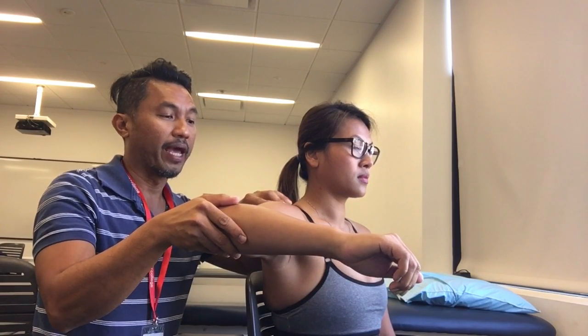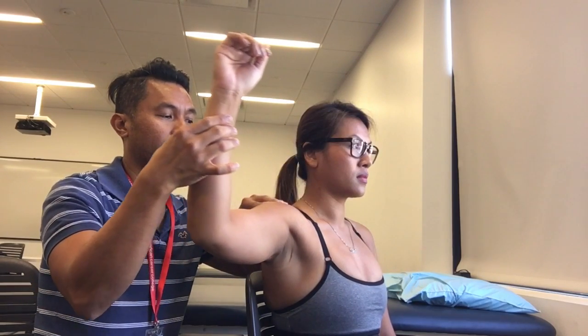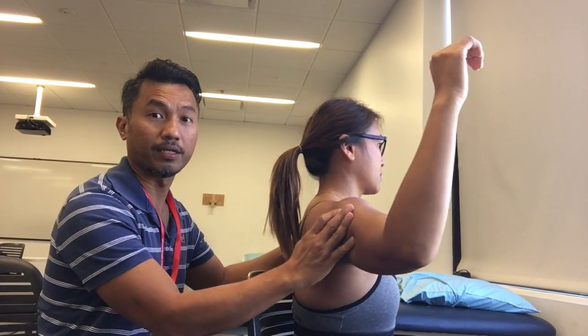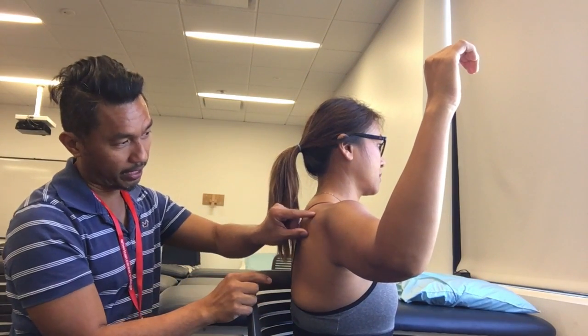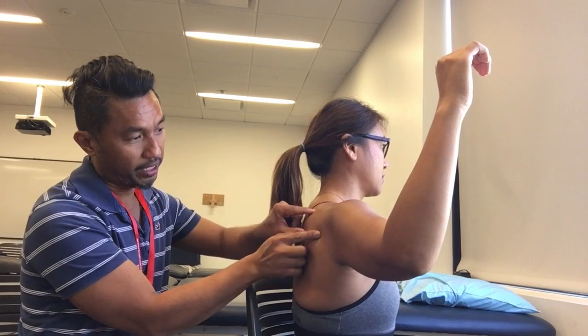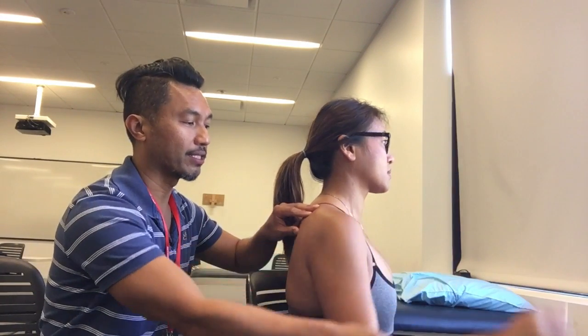There you go. And then laterally rotate your arm. Thank you. If you could just twist your body a little bit. There you go. There's the infraspinatus, I can see it very clearly. And then right underneath it is the teres minor. Okay, now you can relax.